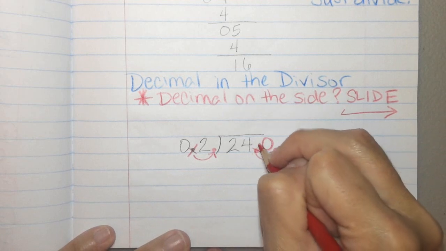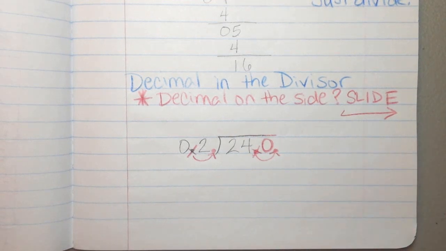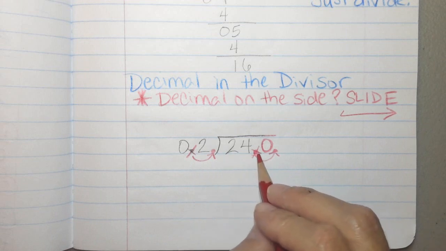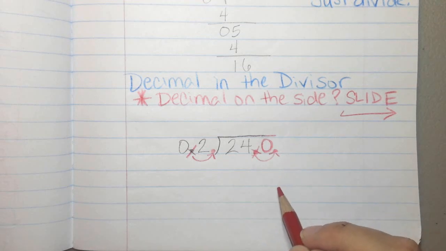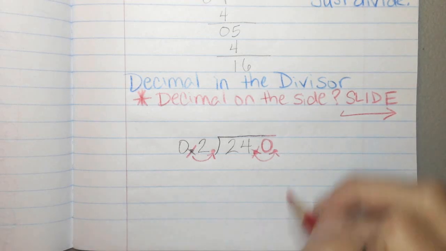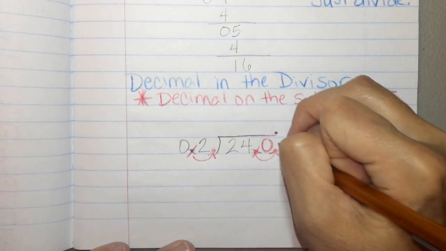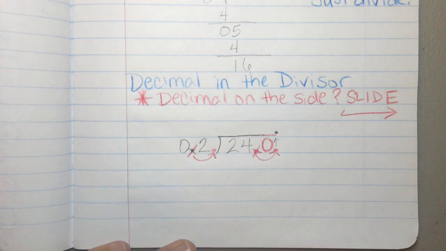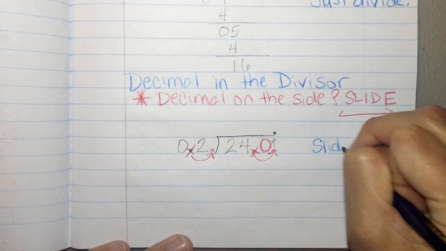What I'm actually doing is 240 divided by 2. So what I really just did was multiply both the divisor and the dividend by 10. 2/10 times 10 is 2. 24 times 10 is 240. And then my answer, my quotient, will have a decimal above where the decimal was in the dividend.